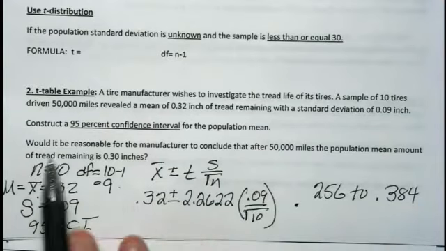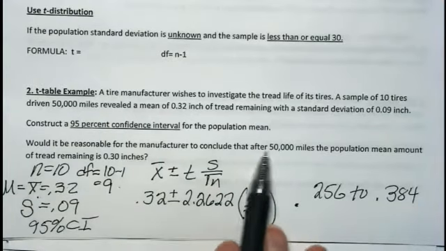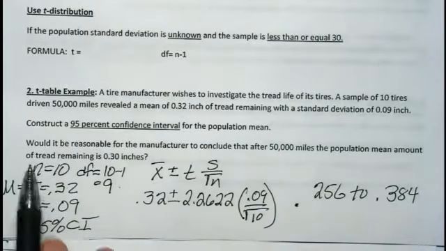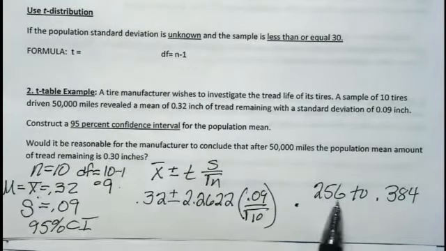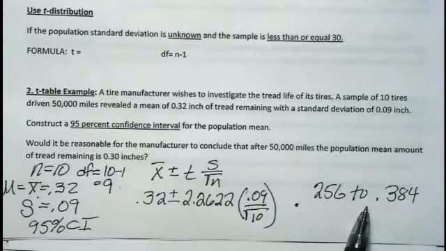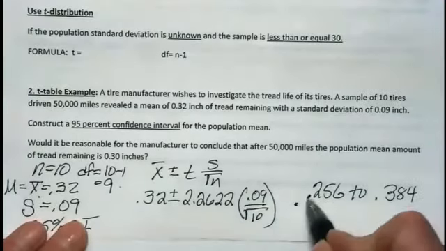Well, the question asked, would it be reasonable for the manufacturer to conclude that after 50,000 miles, the population mean amount is 0.30? Yes, because it's falling in between these two amounts. So yes, it is reasonable to bring it home, that there'd be that much tread remaining.